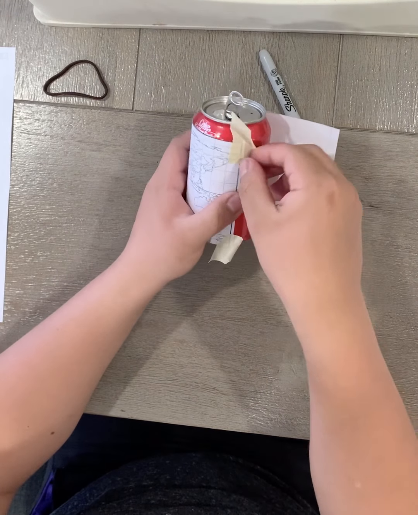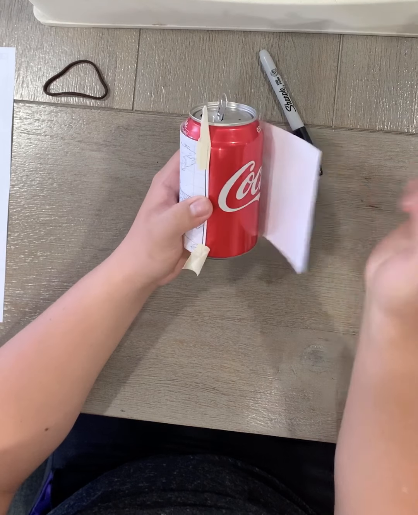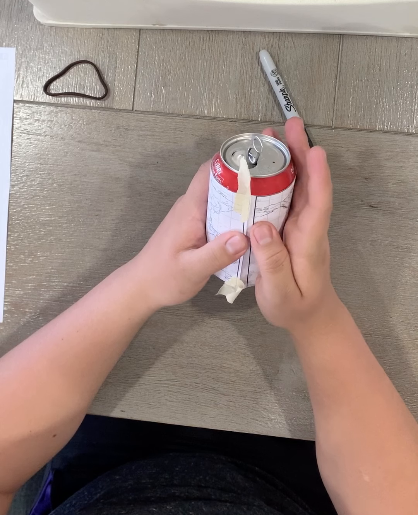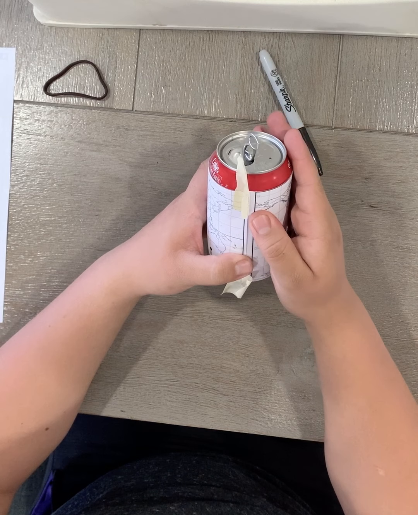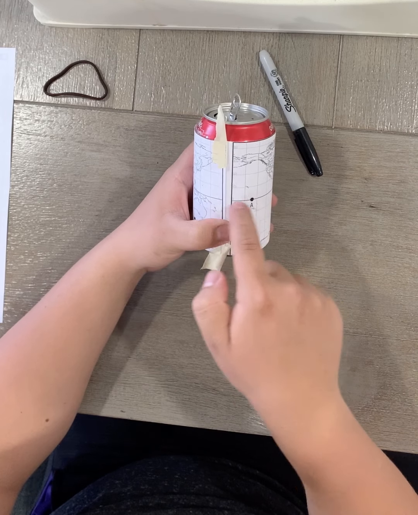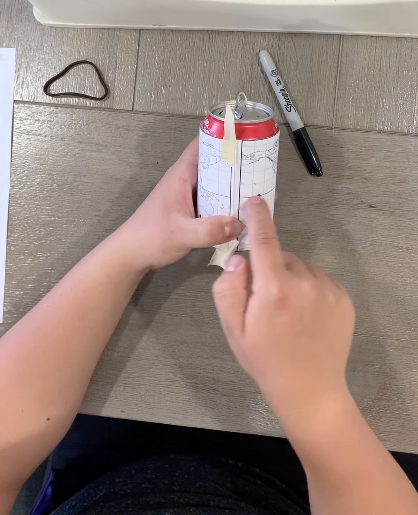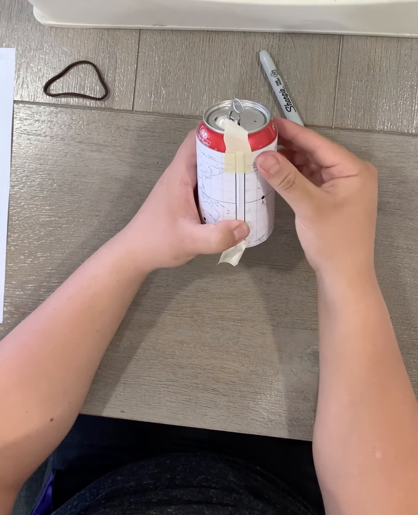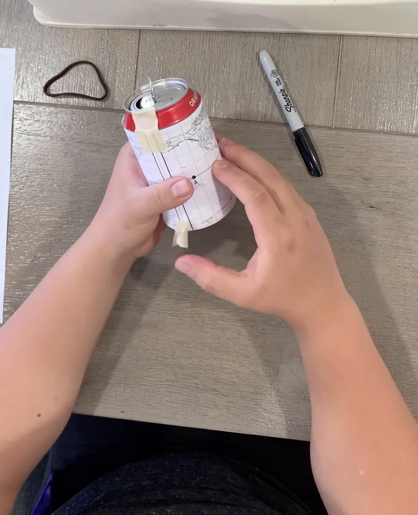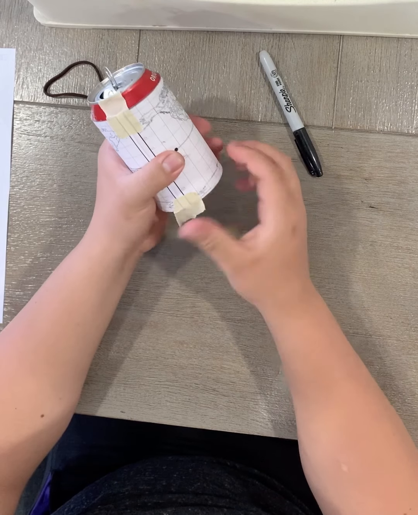And don't do what I did. You see how I just stuck it like that? Make sure only one side is stuck. So when you get your other side, you can kind of lift it and maneuver it. And you're going to want your equator line to line up. That is your equator. This is what splits the north from the south. Throw that down there. You're going to get your can right there. Make sure this is nice and snug.